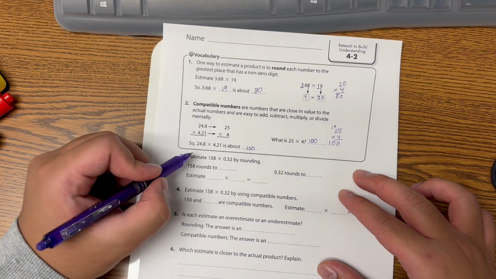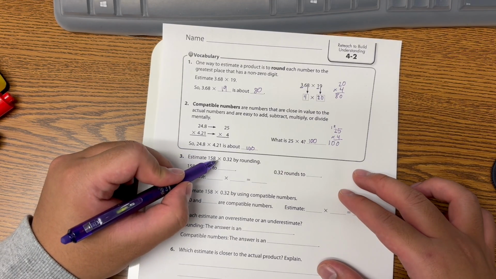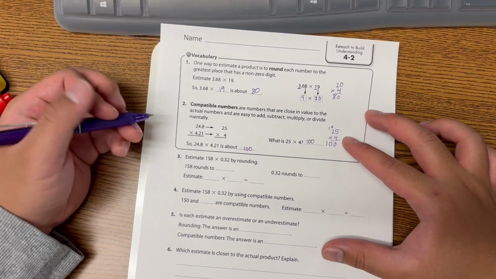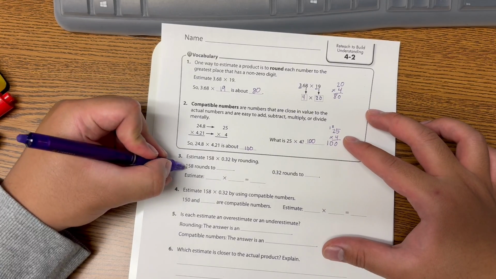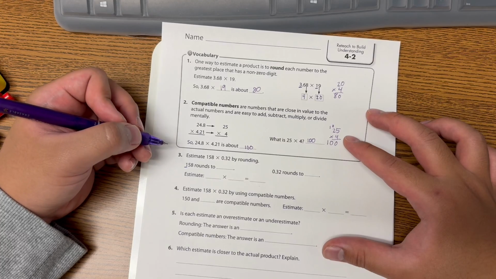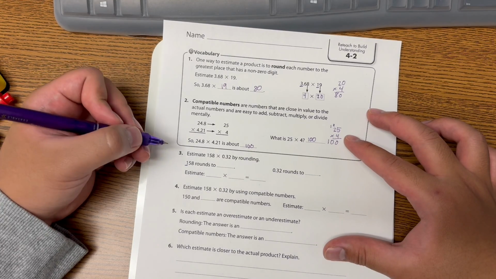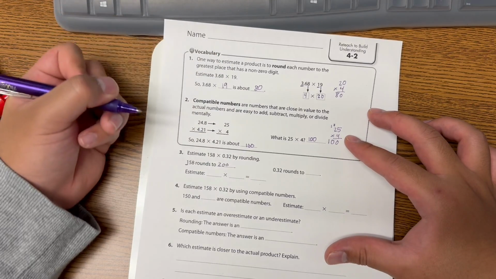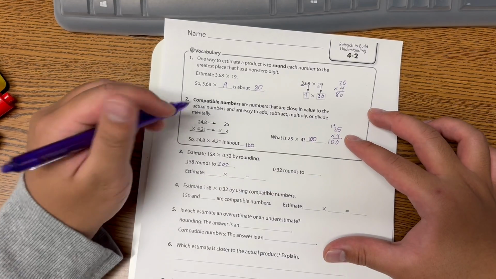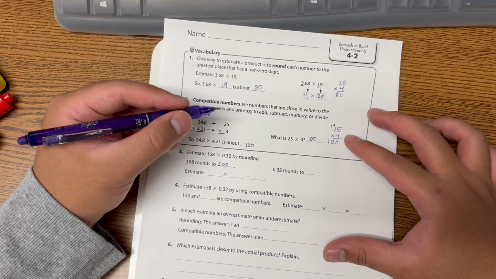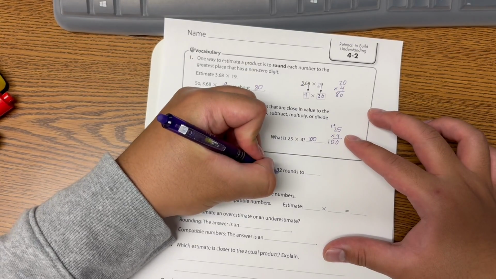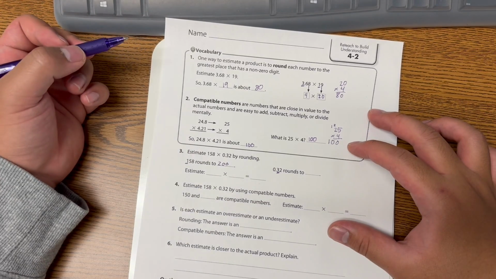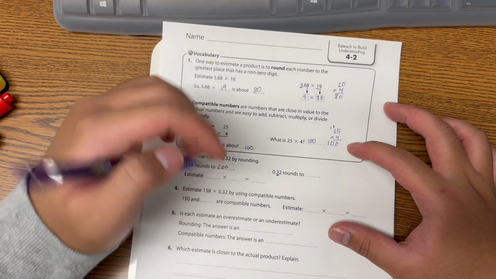For number 3, it asks us to estimate 158 times 32/100ths by rounding. We can round 158 to our hundreds place if we like. One digit to the right is a 5. 5 is 5 or greater, so we are going to round up. Our 1 in our hundreds place becomes a 2, and the other numbers become zeros. As for our 32/100ths, our greatest non-zero number is the 3 in the tenths place. If we look one digit to the right, 2 is less than 5, so we are going to round down.